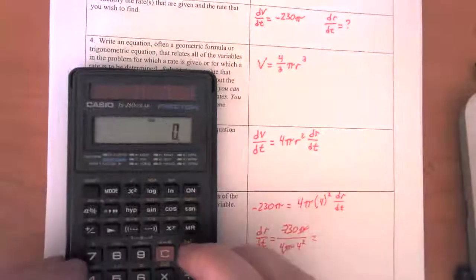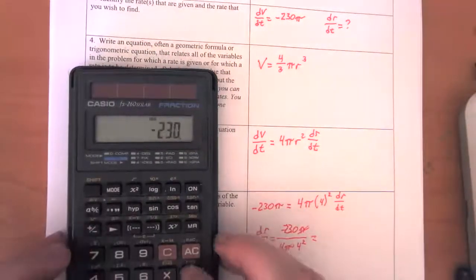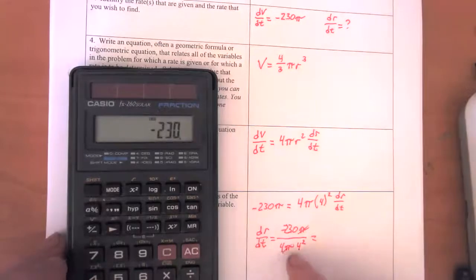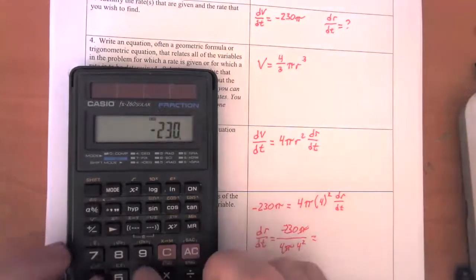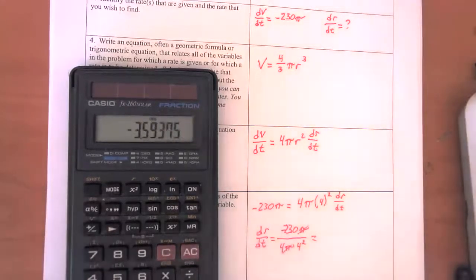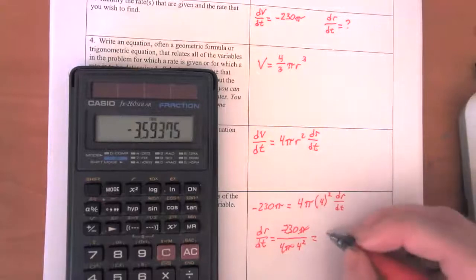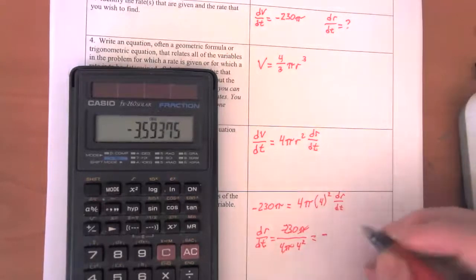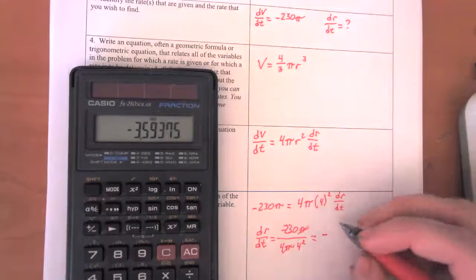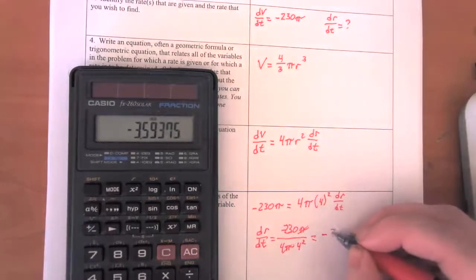And so I'll grab my calculator. Negative 230 divided by 4 times 4 squared, which is 16, so 4 times that is 64. And when you're answering questions on the AP, they like to see at least 3 decimal places of precision. So negative 3.594.